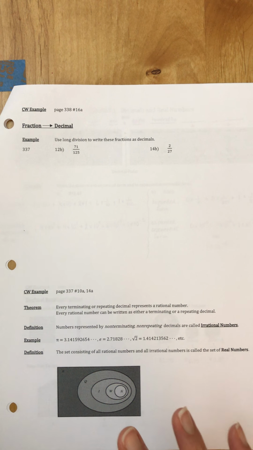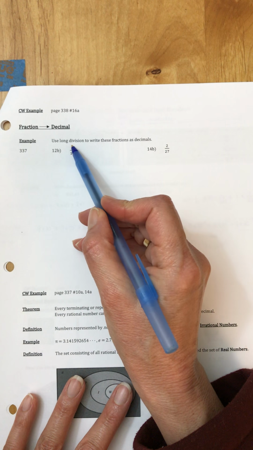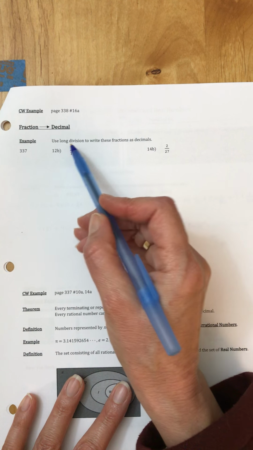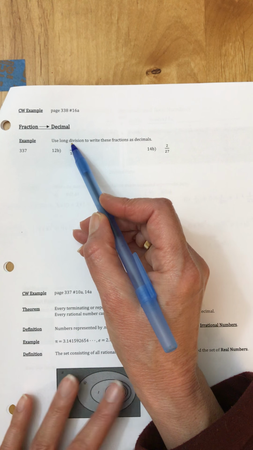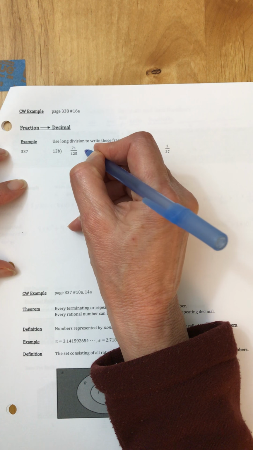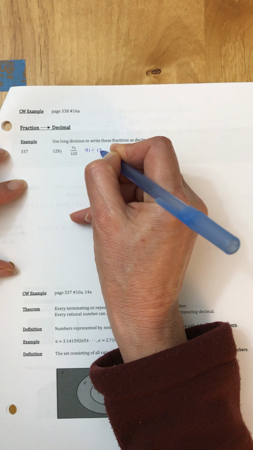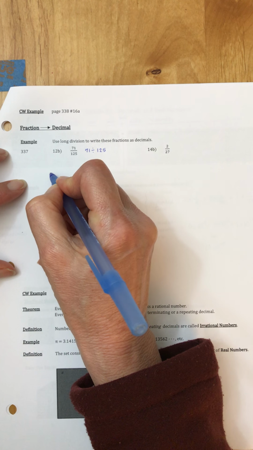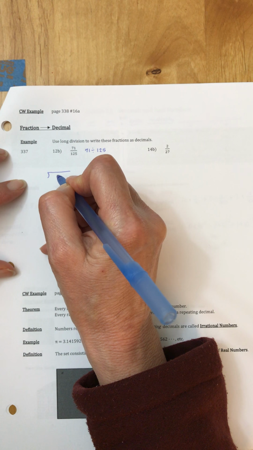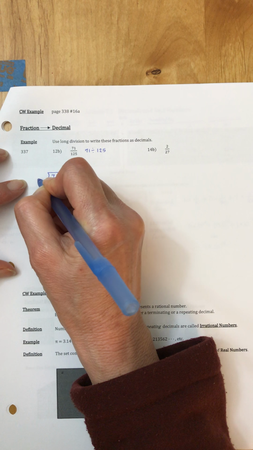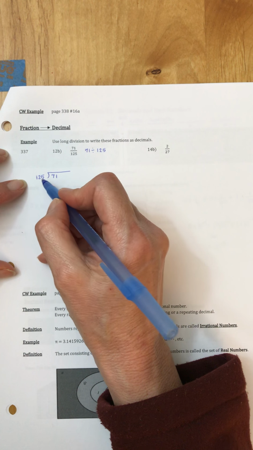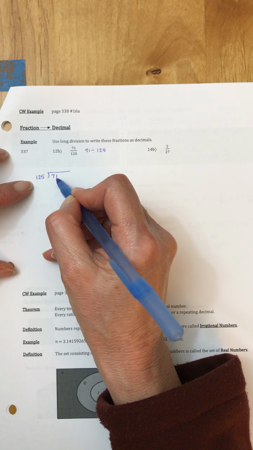Okay, welcome back. So here, in these problems, we have a fraction and we're being asked to convert to a decimal. And it even tells us how to go about doing it: long division. So actually this is a fairly simple process. We're good at this. So this is 71 divided by 125, okay? So we're going to go like this. We're going to say 71 divided by 125, okay?